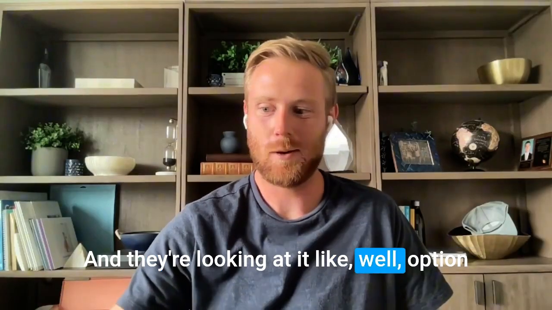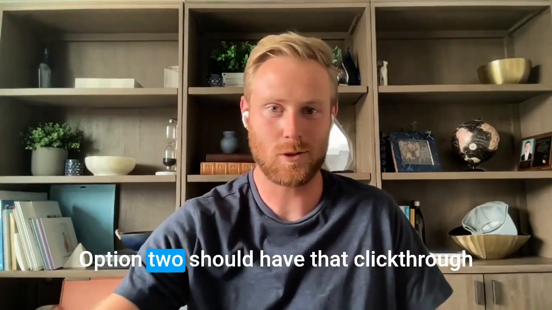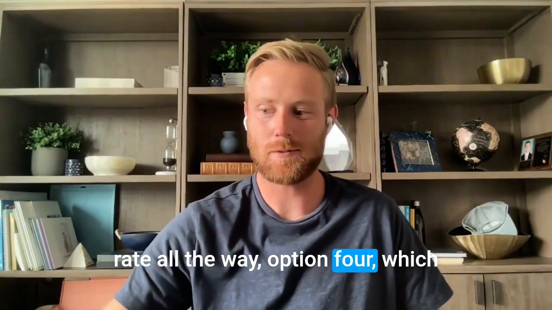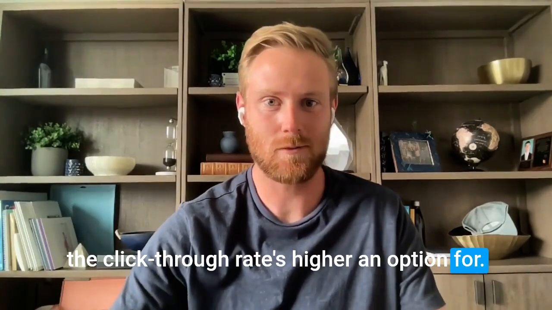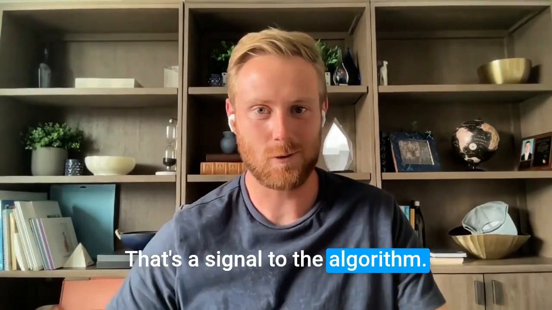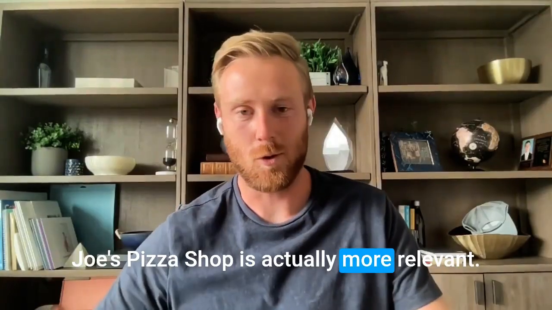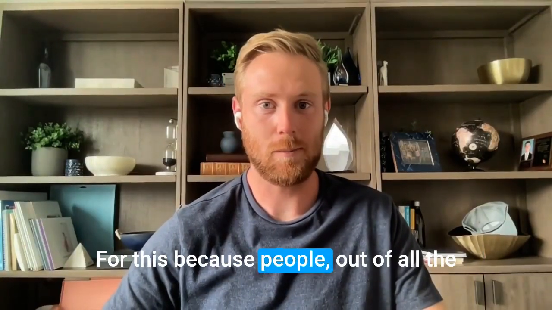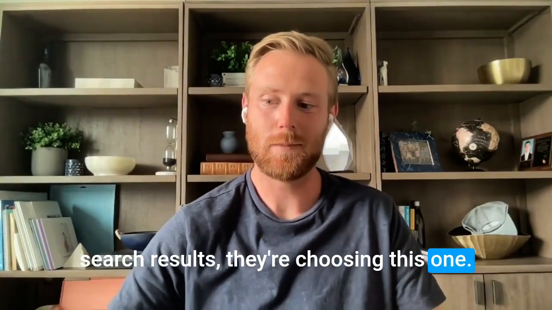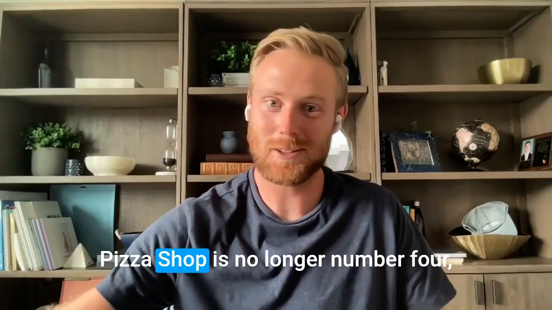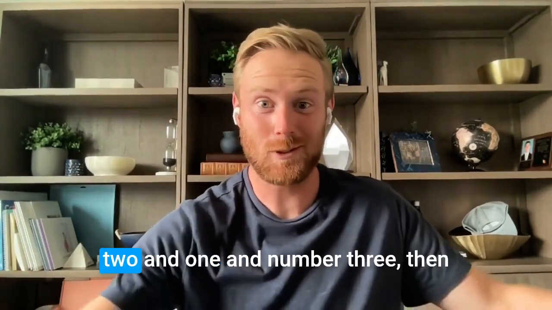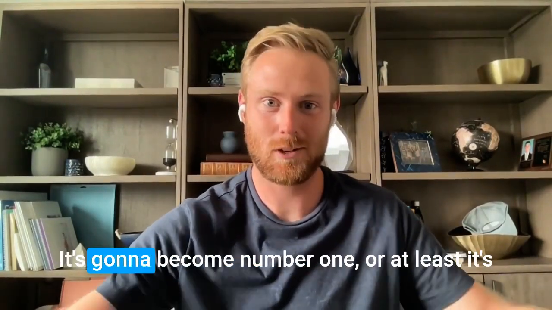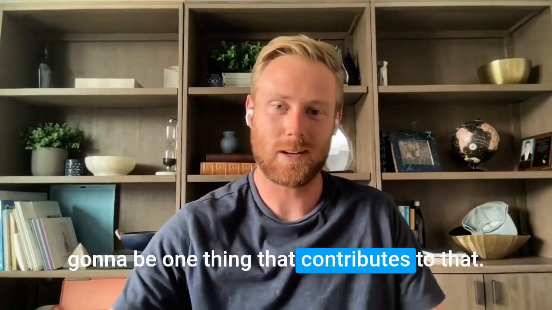And they're looking at it like, well, option 1 should have this click-through rate. Option 2 should have that click-through rate. All the way to option 4, which should have a low click-through rate. But on these searches with this company, the click-through rate's higher on option 4. And what is that? That's a signal to the algorithm. Joe's Pizza Shop is actually more relevant for this because people, out of all the search results, they're choosing this one. So what's going to happen is then Joe's Pizza Shop is no longer number 4. It's going to become number 3. And then if it's still outperforming 2 and 1 and number 3, then it's going to become number 2. It's going to become number 1, or at least it's going to be one thing that contributes to that, right?